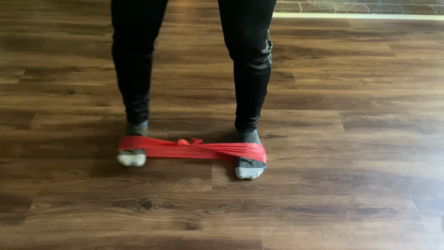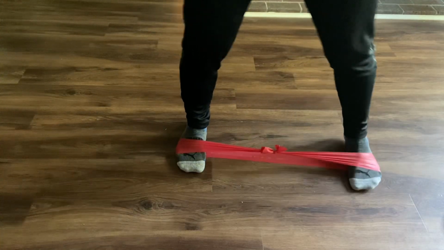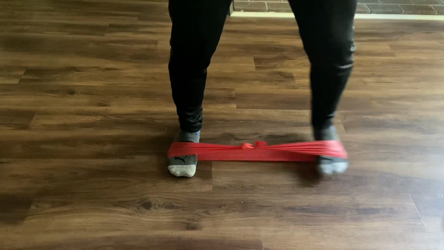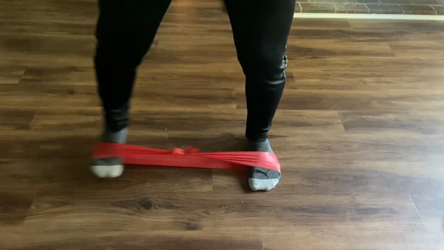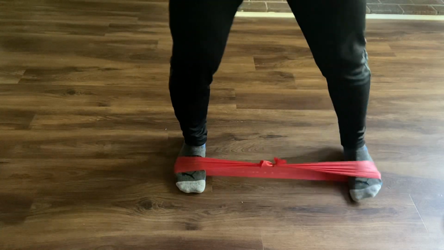So to strengthen hip abduction, I think the best way to do this is with what's called a lateral band walk. To do this, just place a loop band around your legs. The farther down you go, the harder it is. I like to put this on the feet, and then you're going to step to the side. Make sure you keep tension on the band the whole time.